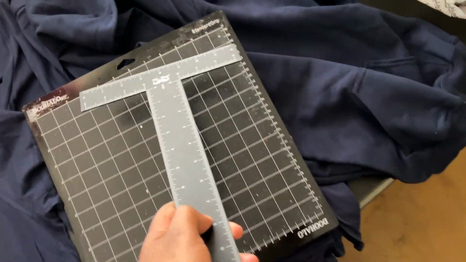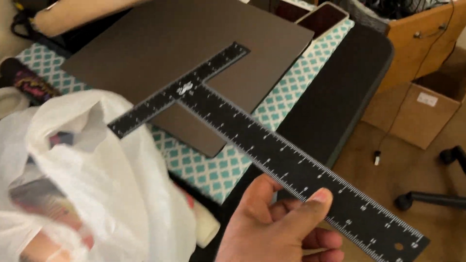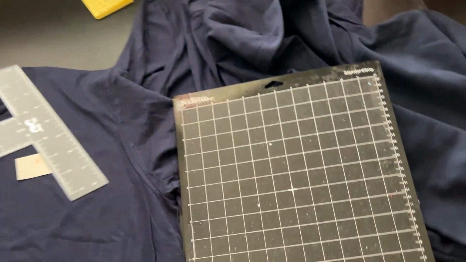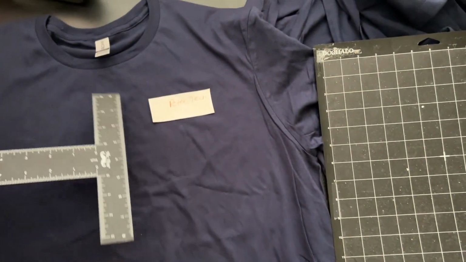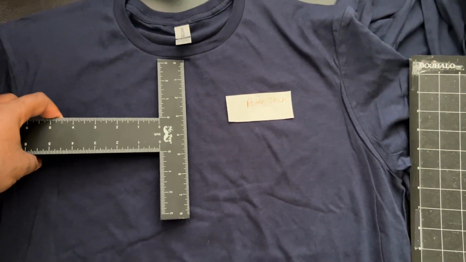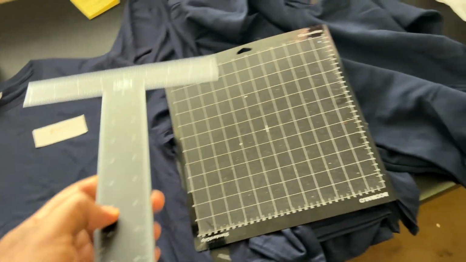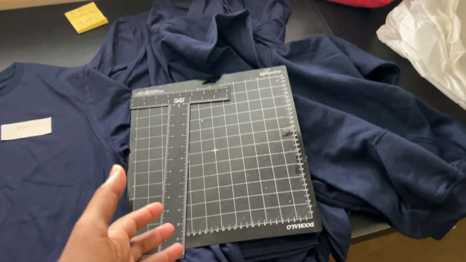And then this buddy right here, this is for whenever you're pressing a shirt and you want to come down 3 inches and do all this other stuff. Come down from the center and put it in the middle, then place your image. These 2 tools are vital.